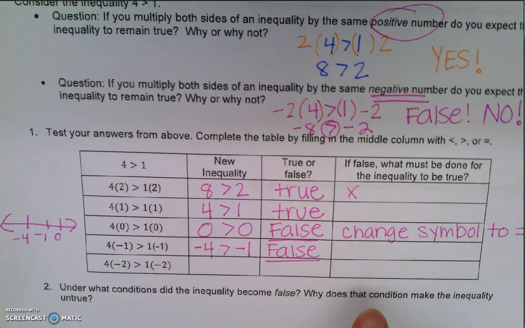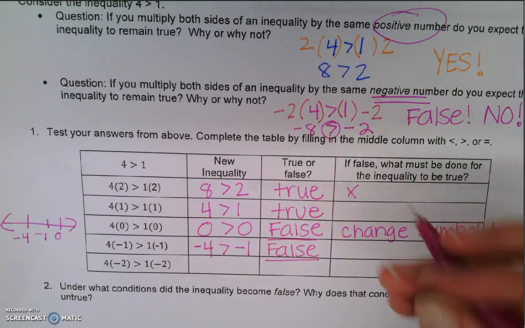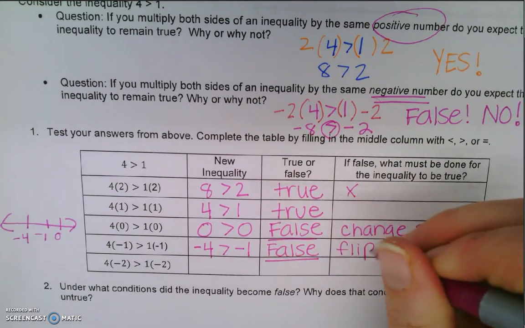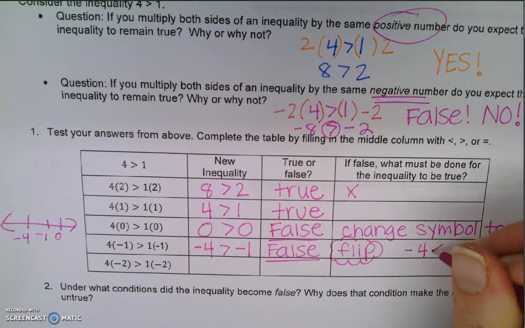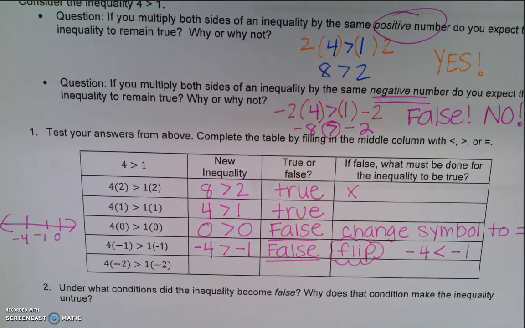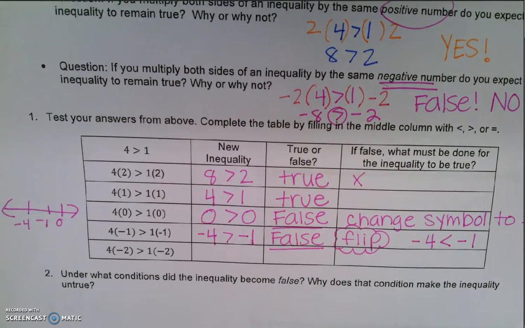How could we change this to make the inequality true? We could flip the inequality symbol. Negative 4 is less than negative 1. That's how we would make this a true statement.